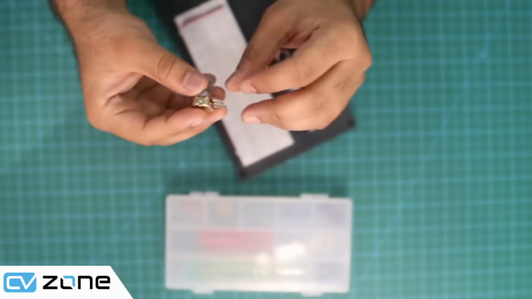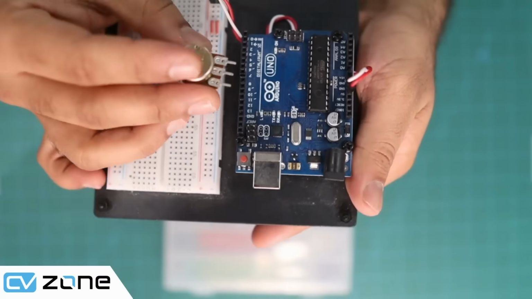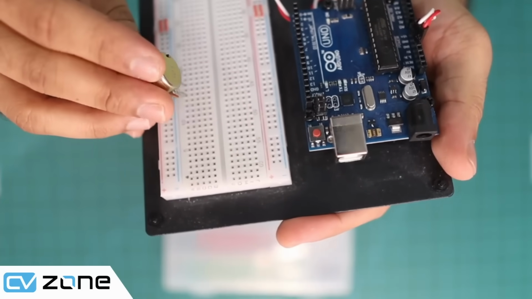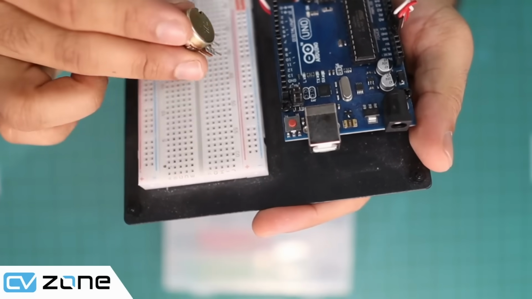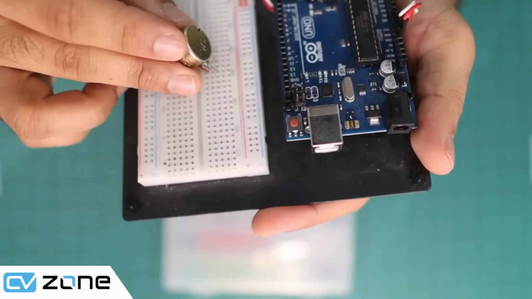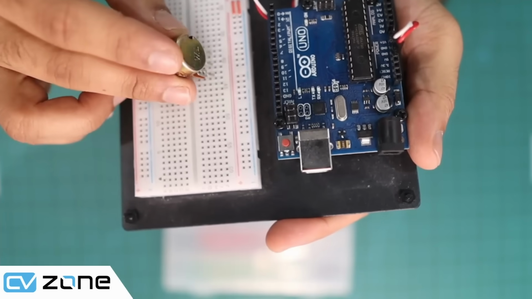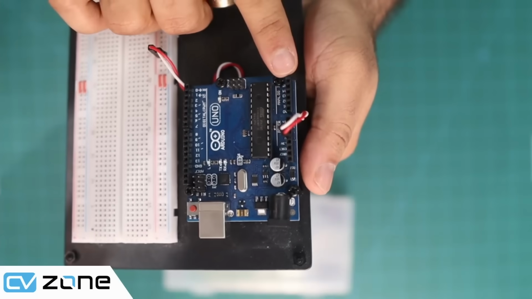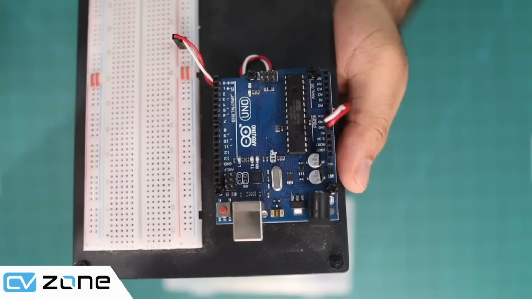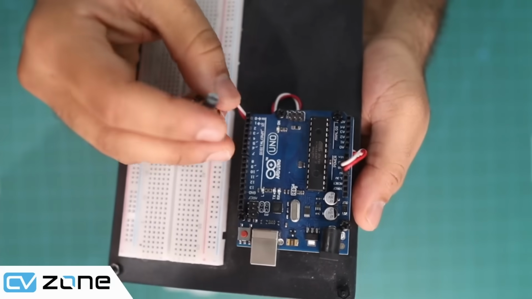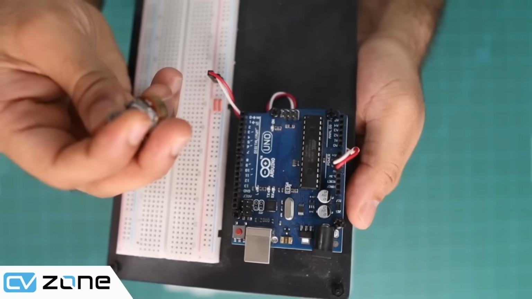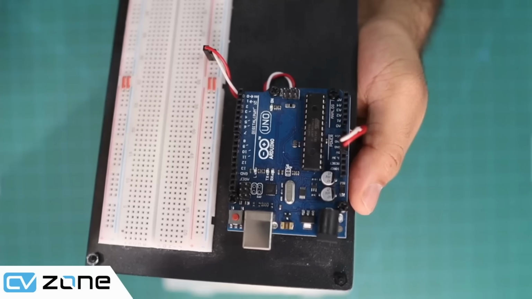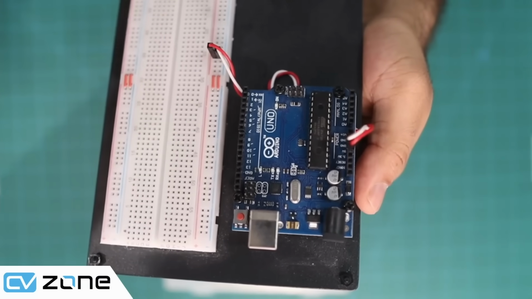So how can we use this? We cannot directly attach it to the Arduino. So what we have to do is attach it to the breadboard, and from the breadboard we can attach the power and the negative, the ground, and then the signal pin we will attach to one of the analog pins. So this will give us an analog reading, which means that instead of on and off, it will give us a range. Whenever we rotate the potentiometer, it will give us a different value. And this value will range from 0 to 1023 because it is a 10-bit value.